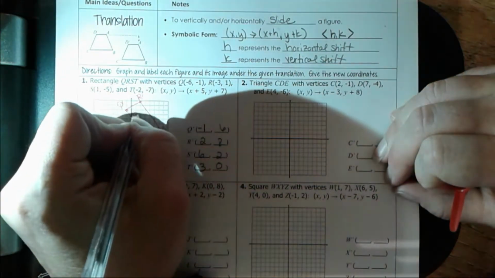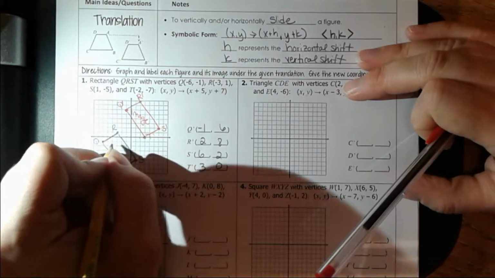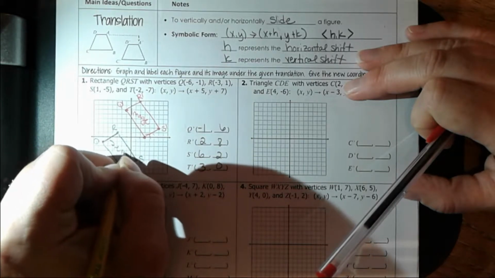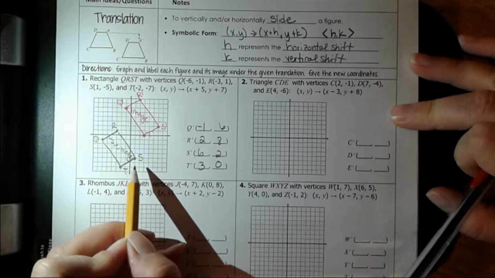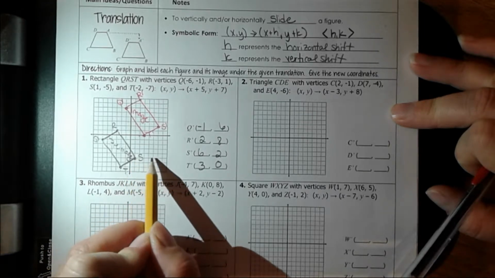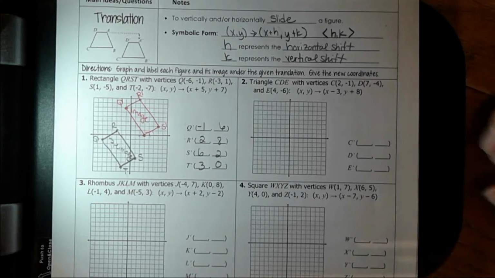So here's our image. Remember, this is going to be called our pre-image. And that's it. If you counted over, you would count that you shifted 5 units this way and 7 units that way, and we could count over with each one if you wanted to.